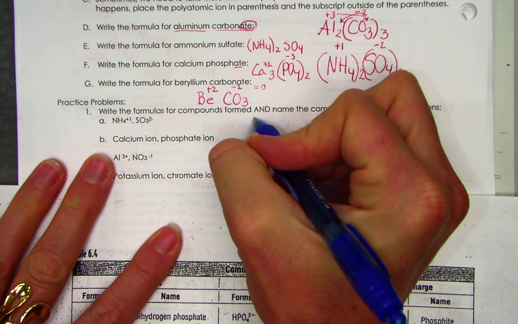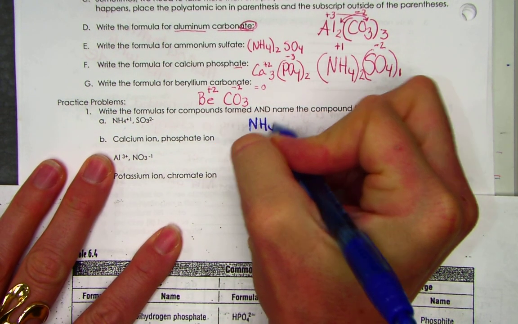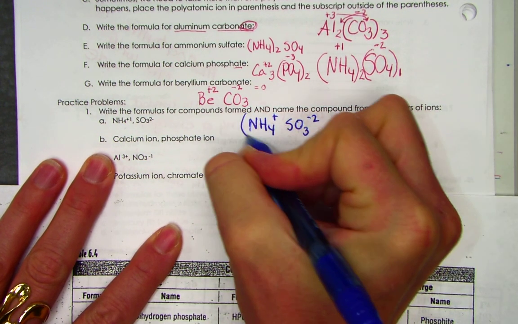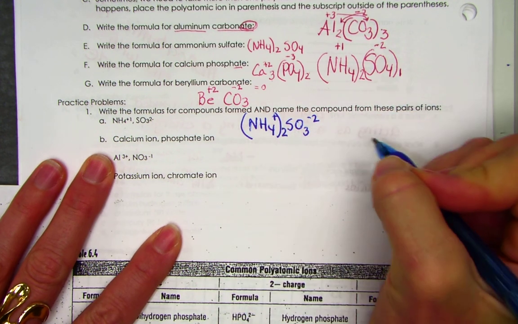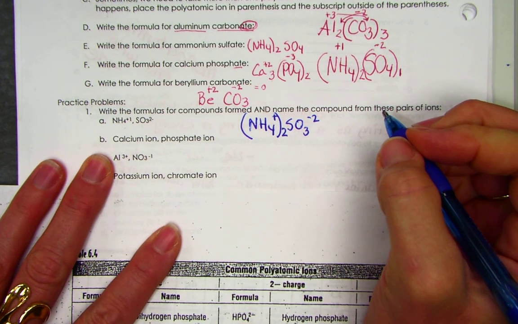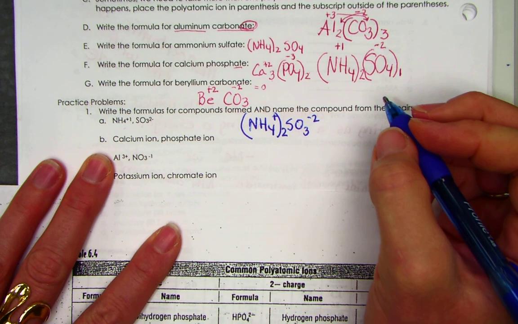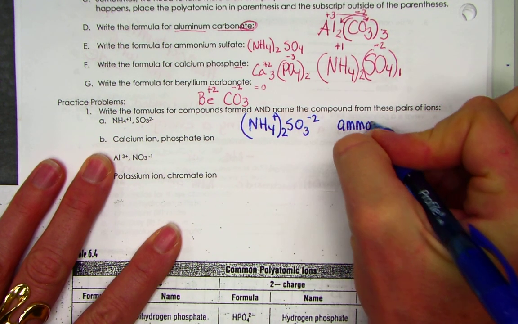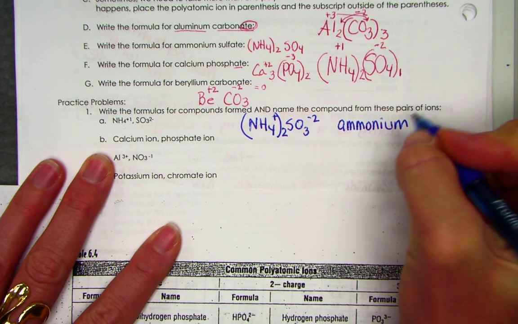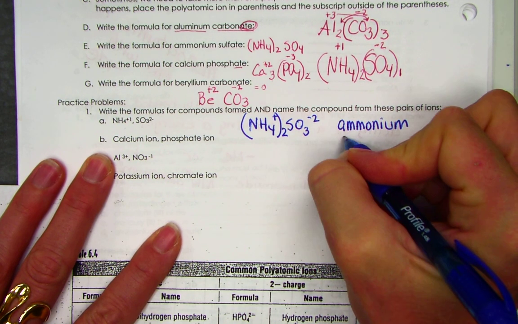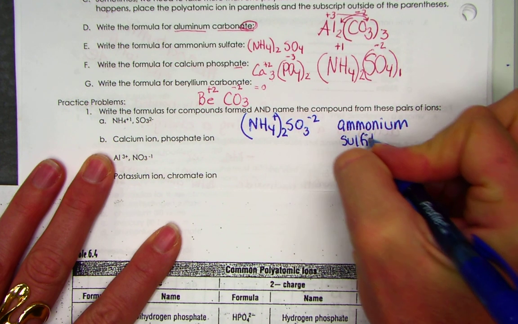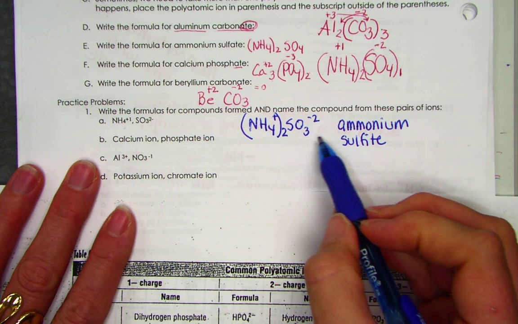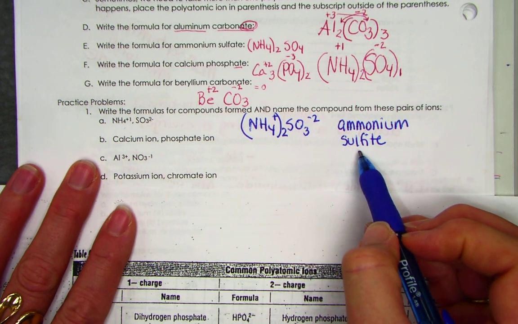When ammonium, who is a +1, hooks to a sulfite, who is a -2, we'll need to take two groupings of our positive polyatomic ion, NH4, taken twice, SO3, to create our electrically neutral compound. We'll write out its name by simply naming the positive polyatomic ammonium with the last name sulfite from our negative polyatomic ion. We've created ammonium sulfite.